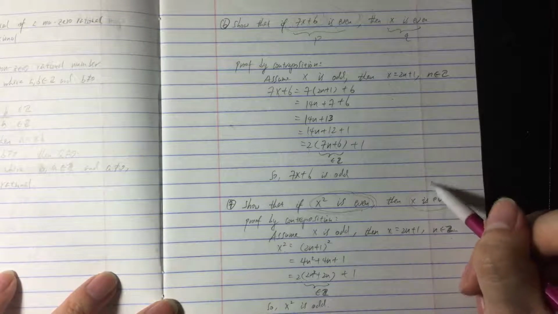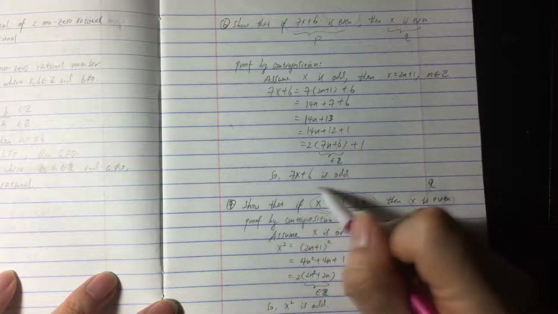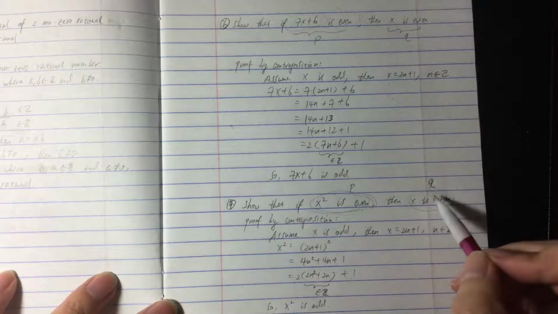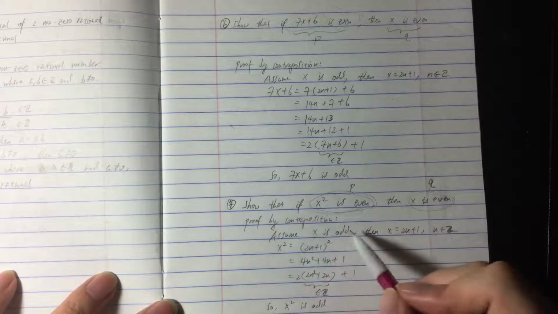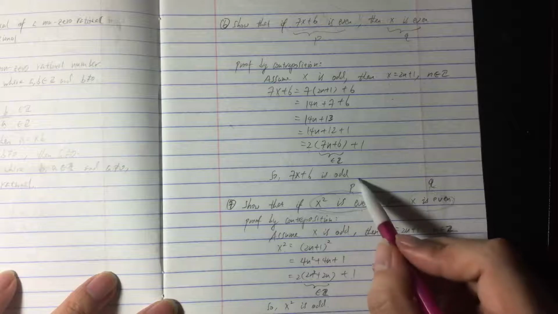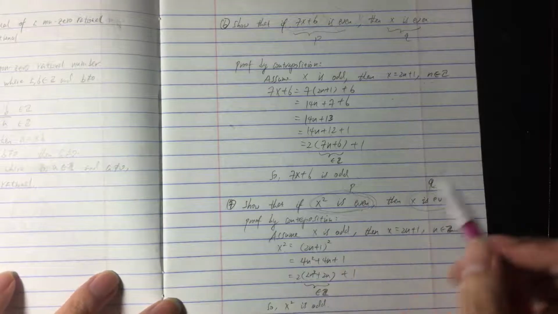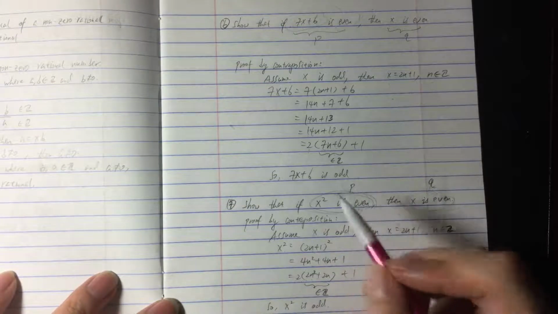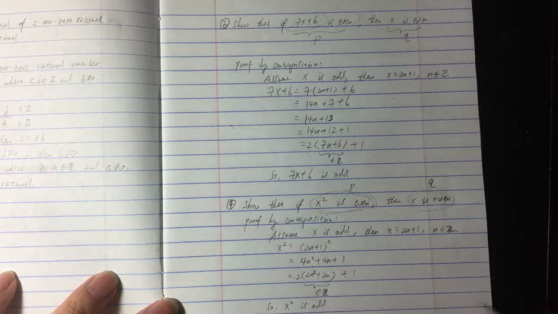So we assume this is statement Q, this is statement P. We assume not Q, and we proved not P. Assume not Q, prove not P. That's called proof by contraposition. Let's complete the indirect proof here.